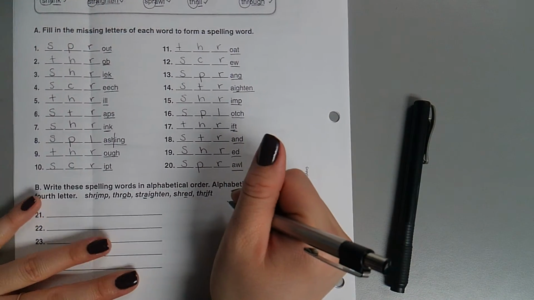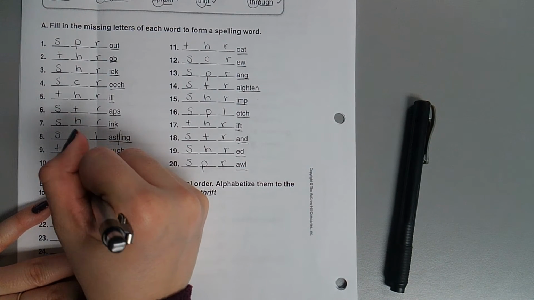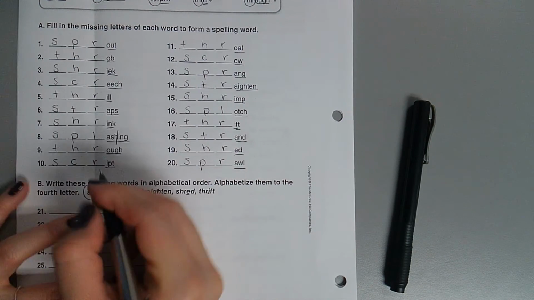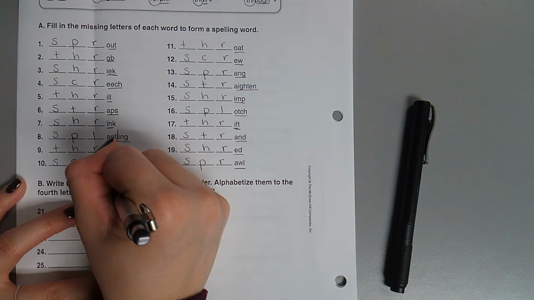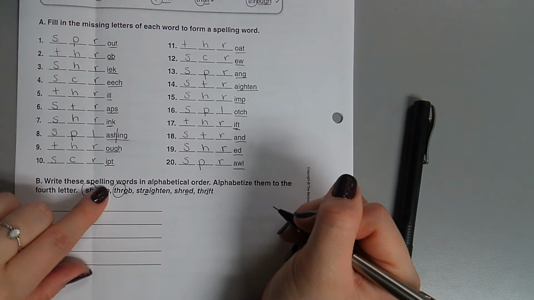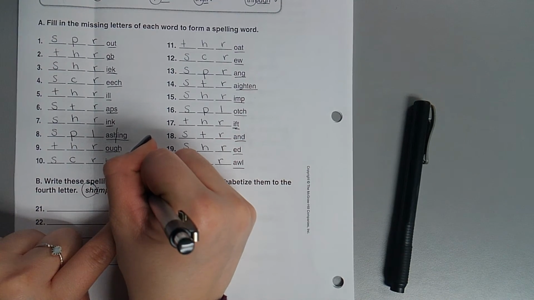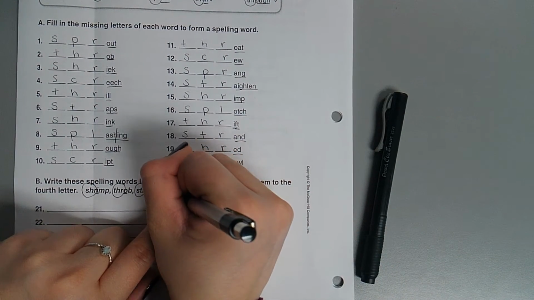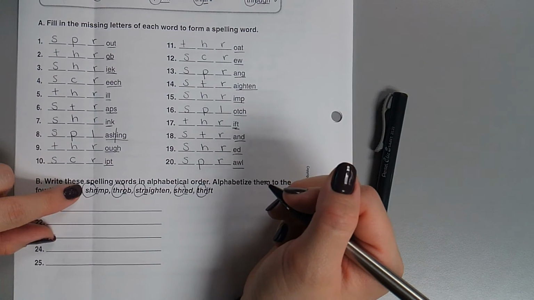Okay, so our beginning three-letter sounds that we were working with at the beginning, let's go ahead and circle those. We had SHR, shr, THR, thr, STR, str, SHR, shr, and then the THR again.